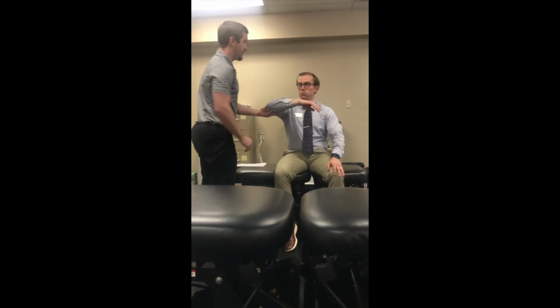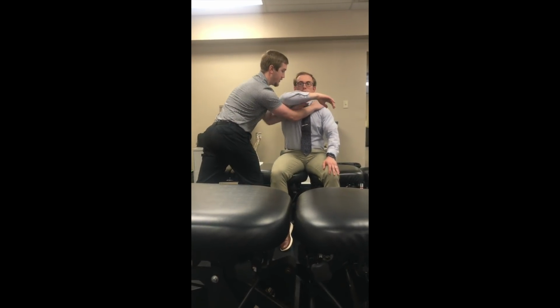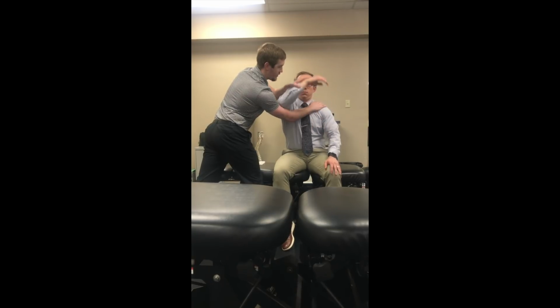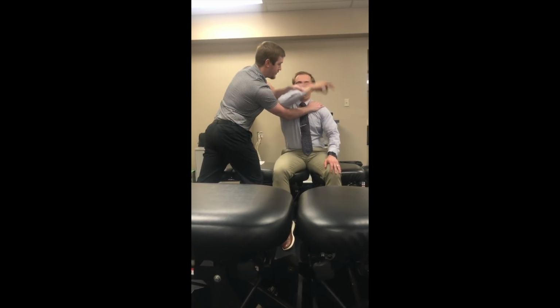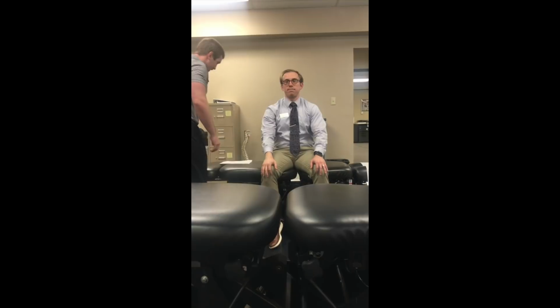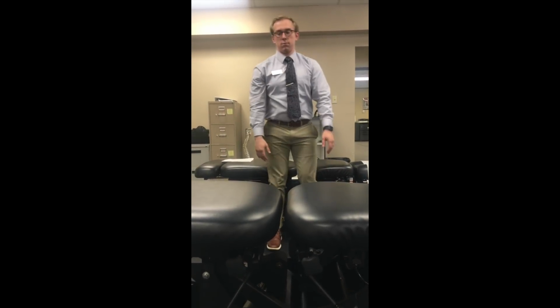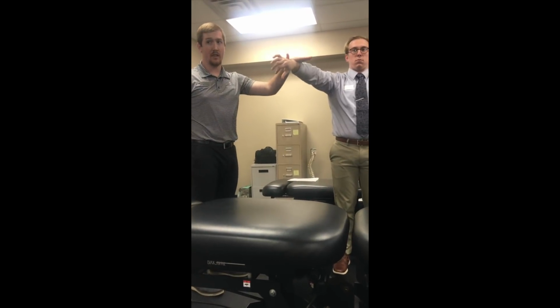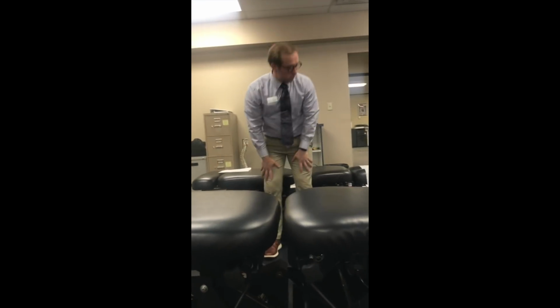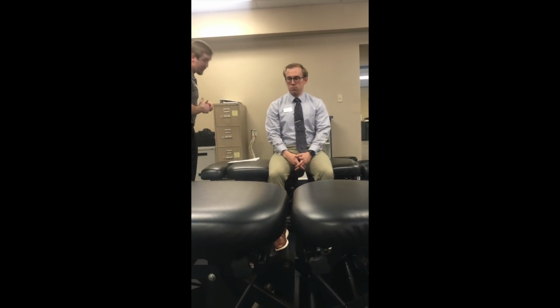Hawkins-Kennedy, so 90 degrees here. You're going to reach under, and then you're going to internally and externally rotate your arm. Empty can, stand up on it. So you're in scaption, turn your hands over. So first flip your hands over, and then we would test this way, and then have them internally rotate and test again. That is for subacromial impingement.